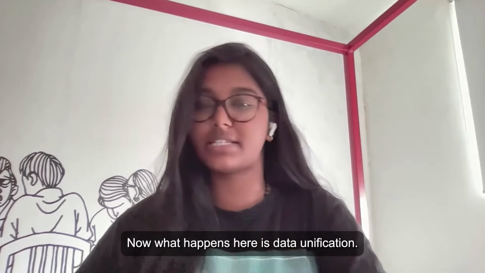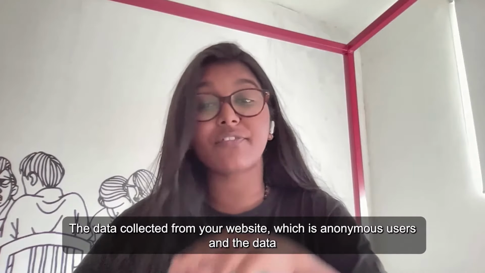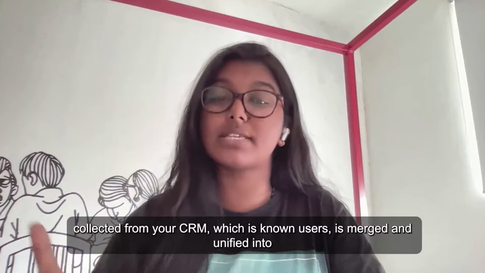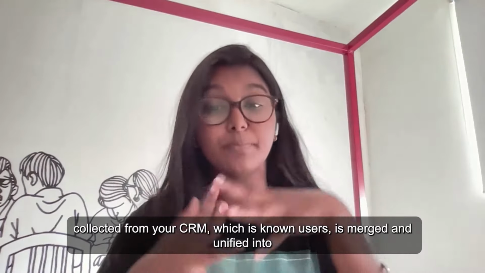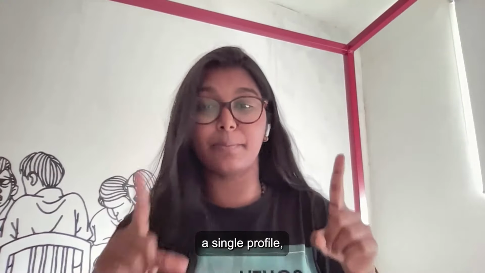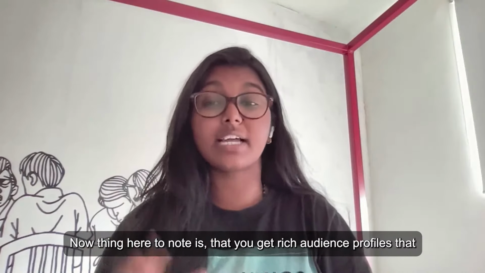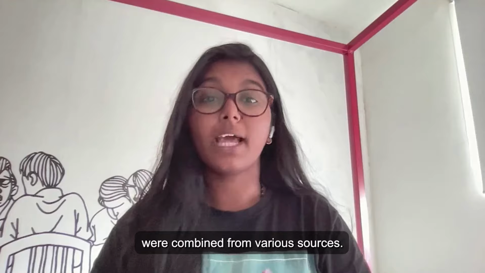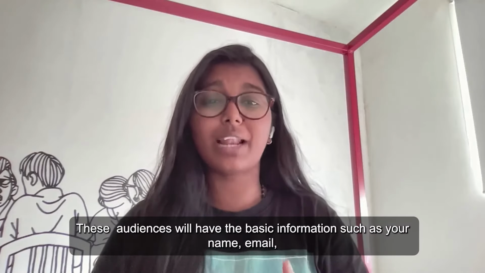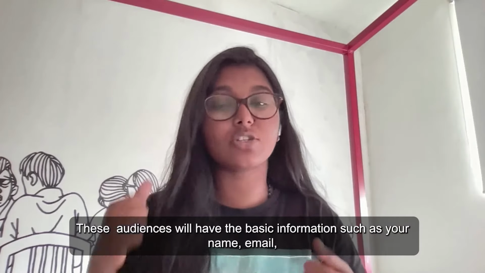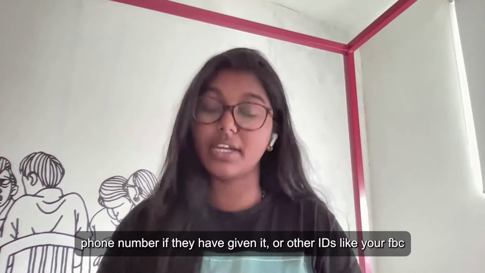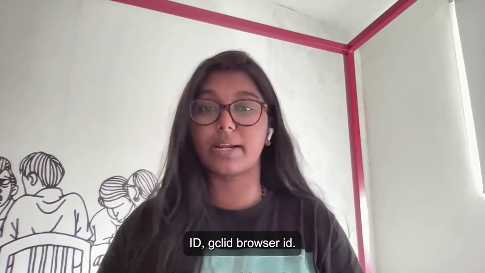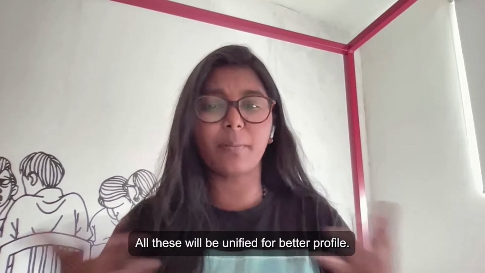Now, what happens here is data unification. The data collected from your website, which is anonymous users, and the data collected from your CRM, which is known users, is merged and unified into a single profile. The thing to note here is that you get rich audience profiles combined from various sources. These profiles will have basic information such as name, email, phone number if they have given it, or other IDs like FBC ID, GCLID, browser ID. All these will be unified for a better profile.